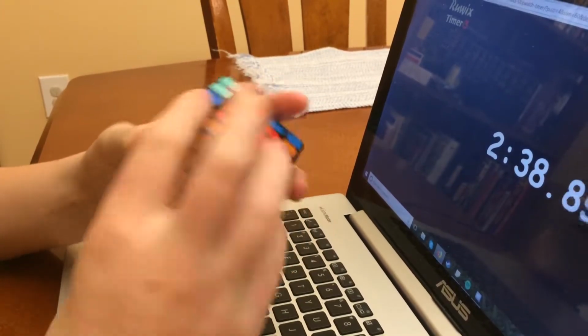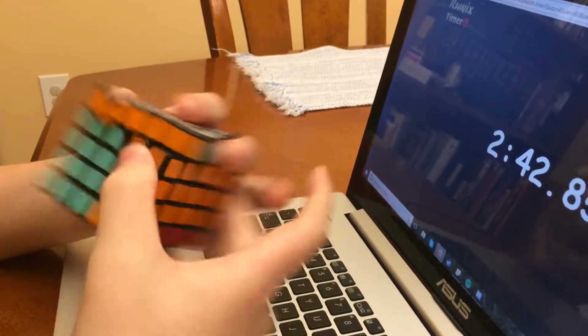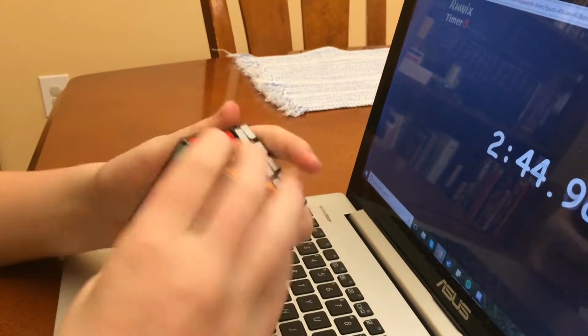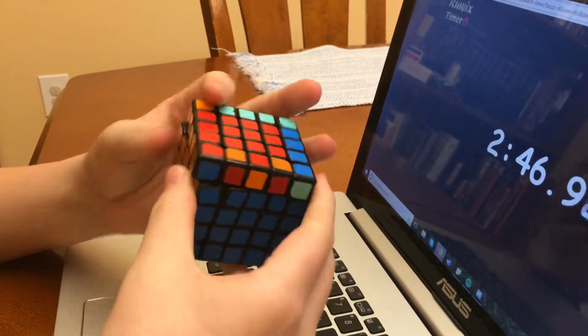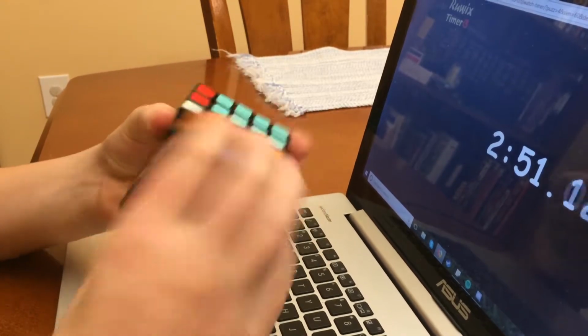So that is the entirety of the Skyscraper method. The reason I like using this method is because it removes the monotony of reduction and adds a layer of variety to the solve.